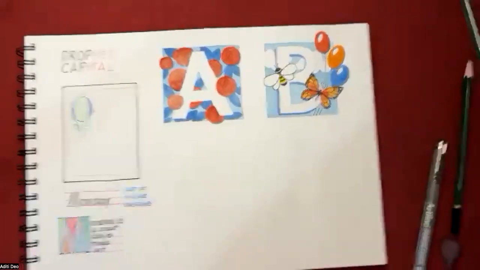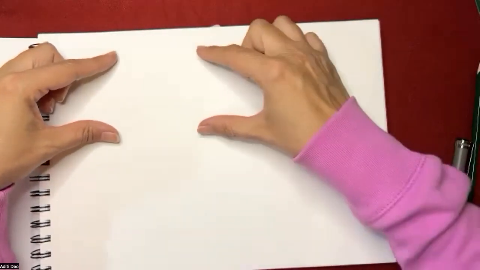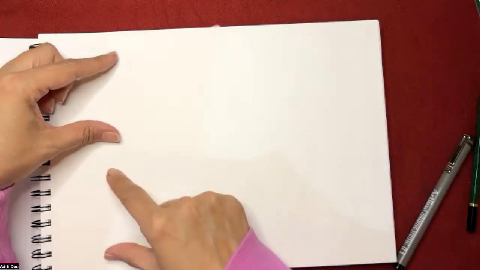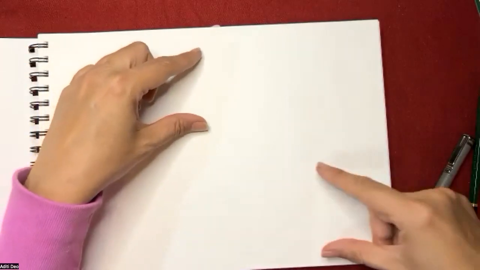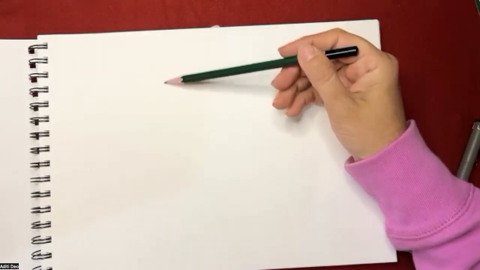You don't need that. So if I were to take a new page, I can use my fingers and decide how big I want to make it. 1, 2, 3, 4, 5, and 6. So if you do make a line, just make it like this, very lightly, so that after your drawing is done, we can erase them.